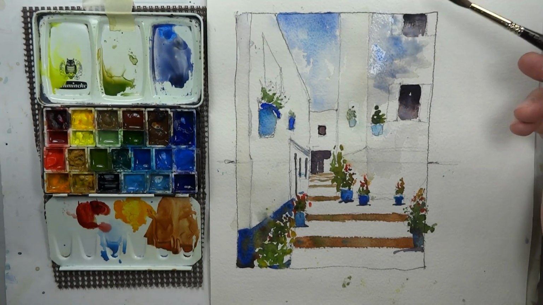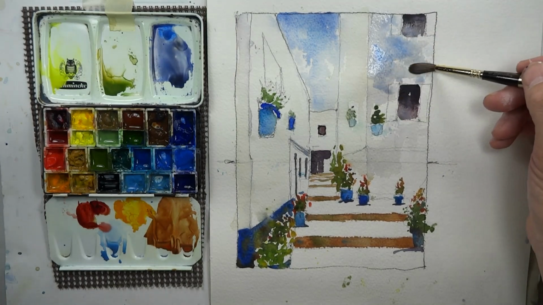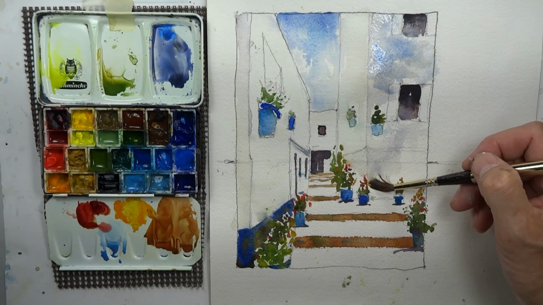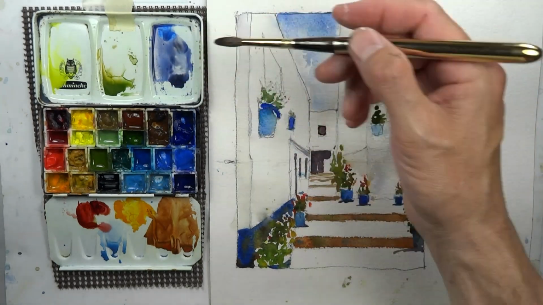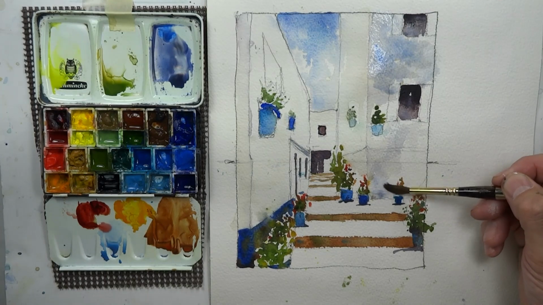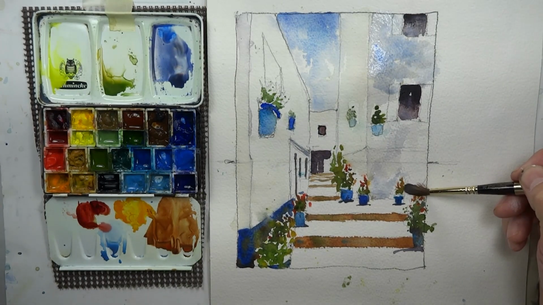Mixing some sky color in there. Then I'm going to go down here to this part of the wall.